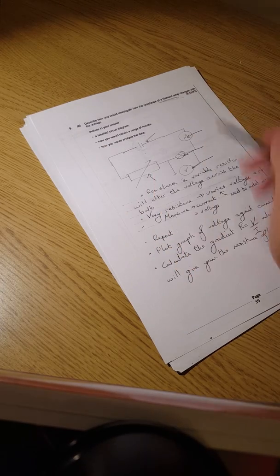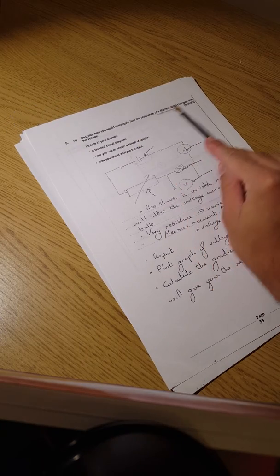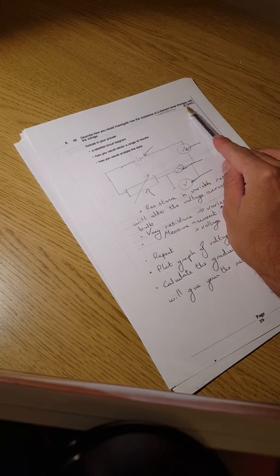Okay, how would you analyse the data? So I've said you calculate the gradient, which will give you the resistance of the lamp. Okay, but it wants how this changes with voltage.